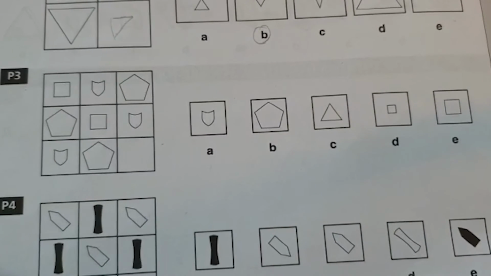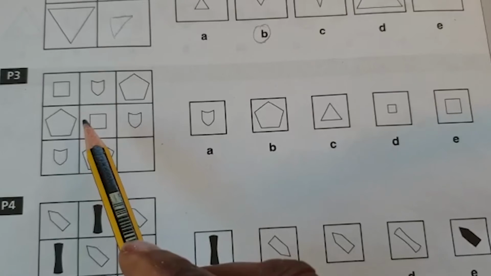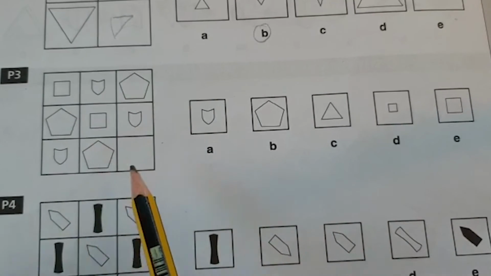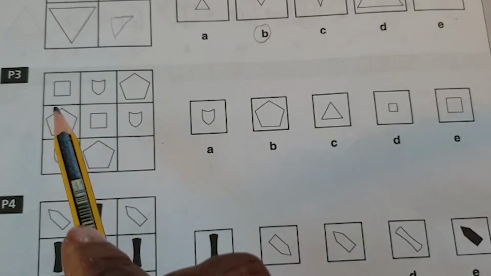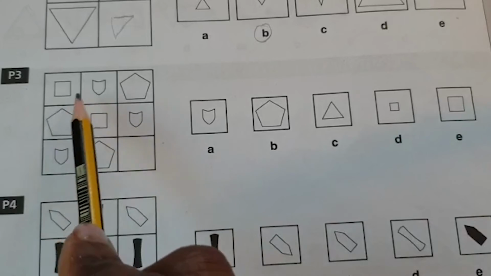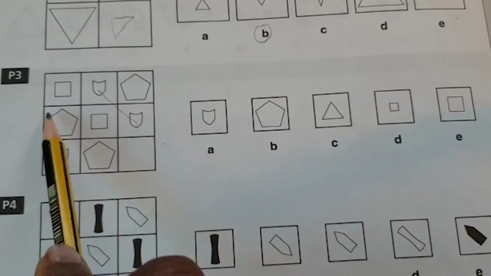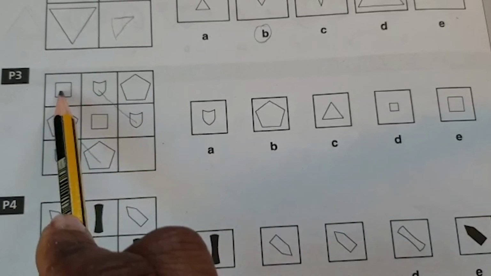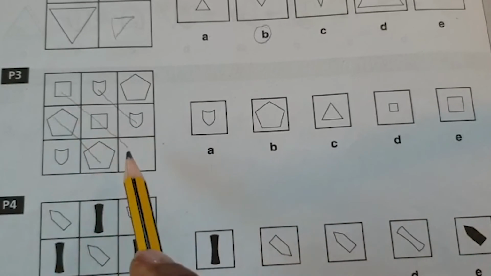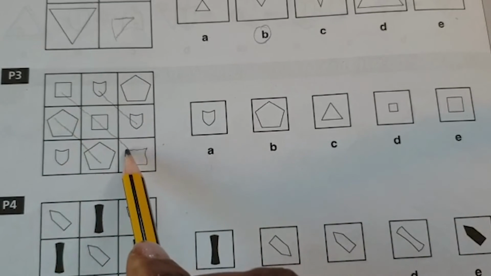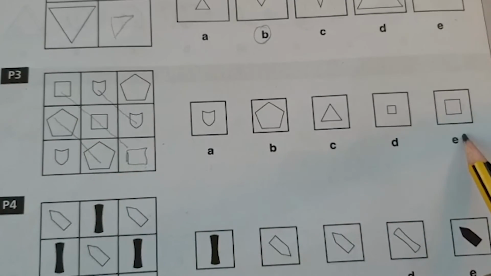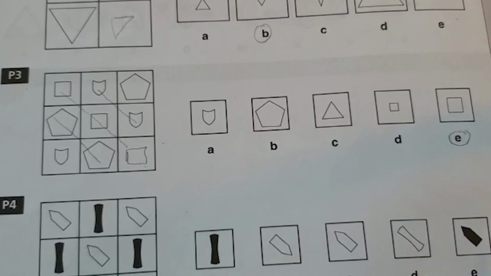Question 3 next. We have the shape here. If you notice that we try and read it across, but there doesn't seem to be any correlation between the shapes. However, I don't know if you've noticed, if you read it diagonally, now it makes sense. So of course we've got square, square. It makes sense that a square should be in that particular box, and therefore our answer there is going to be E.